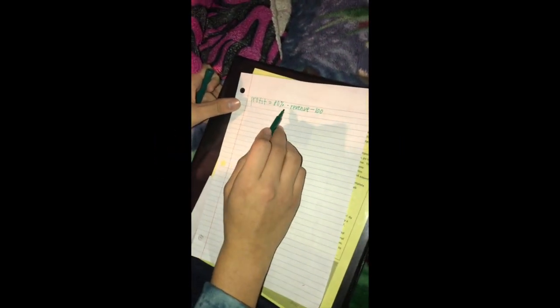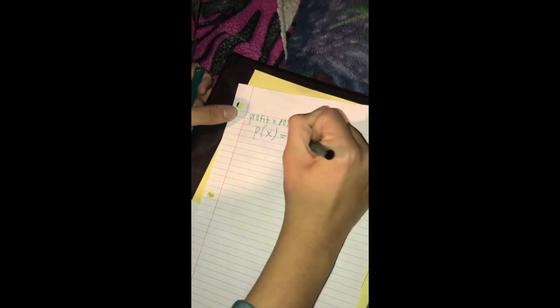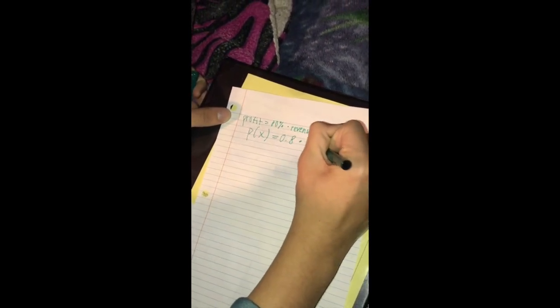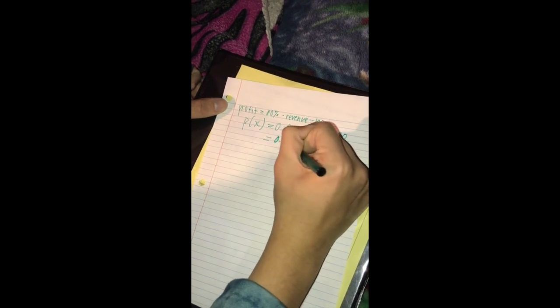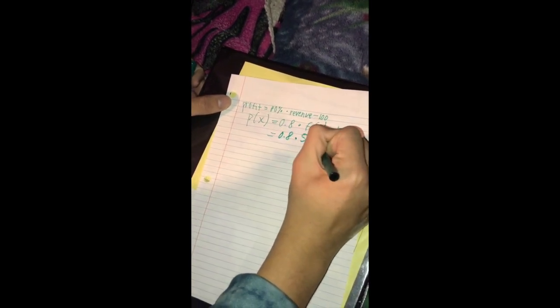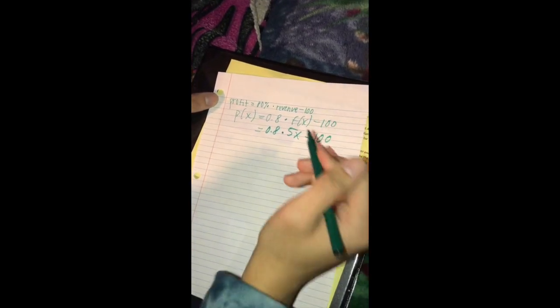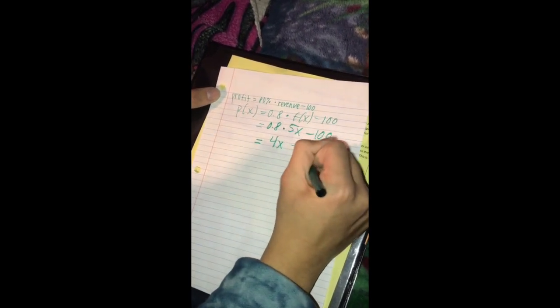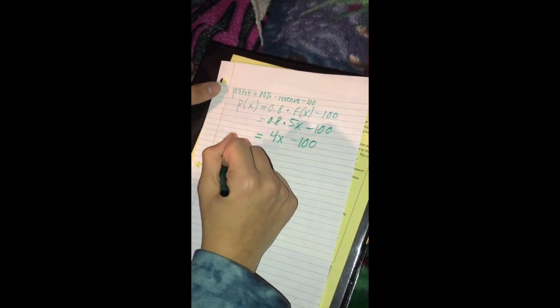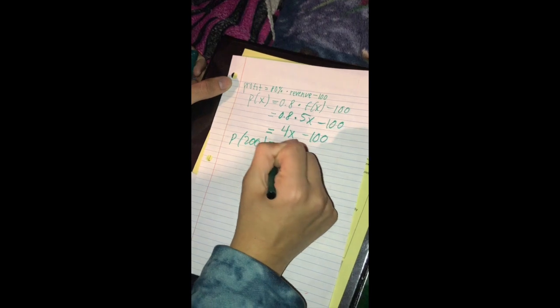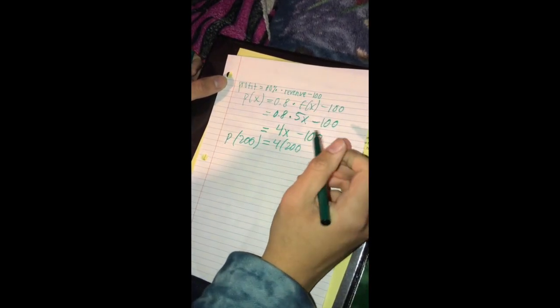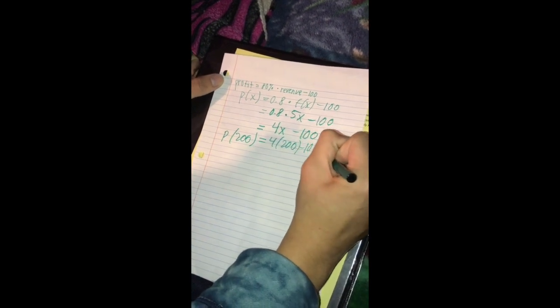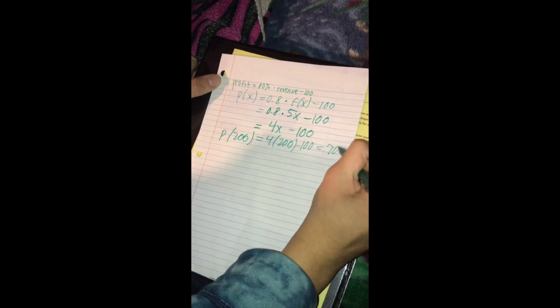Profit equals 80% times revenue minus 100. The formula we're going to use is P of X equals 0.8 times F of X minus 100. And then from that we get 0.8, and then we plug in the 5x minus 100, and then 0.8 times 5x equals 4x minus 100, and then we plug in the 200, which equals 4 times 200 by plugging the x in, minus 100, and that equals 700.